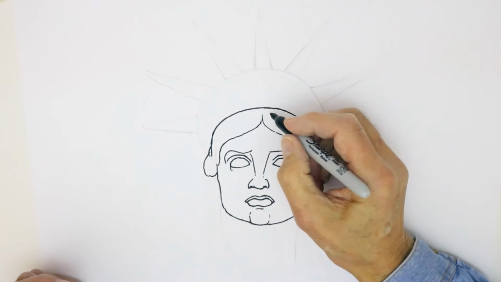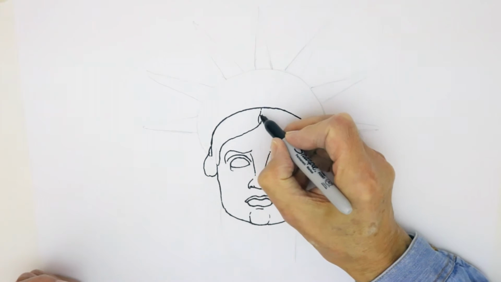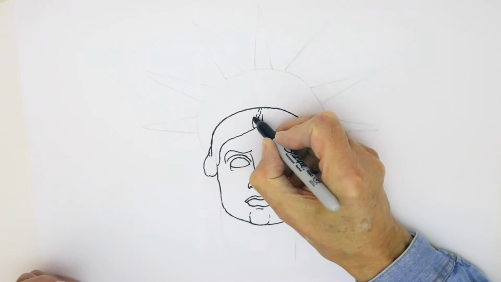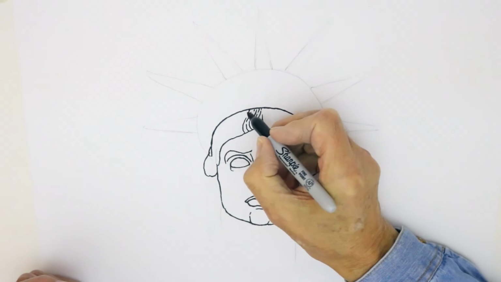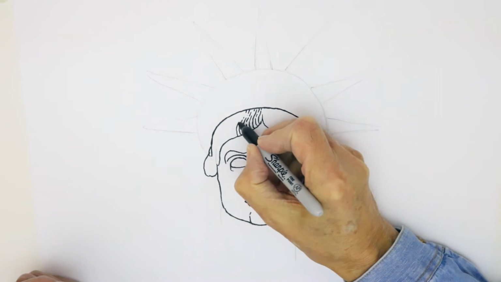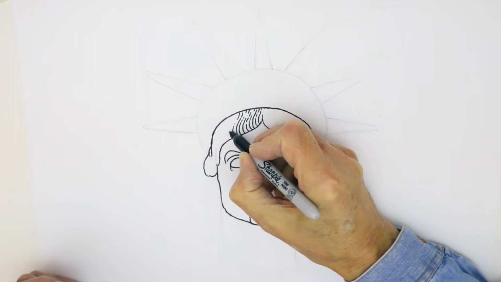And then when you're drawing the actual hair itself, remember it's a sculpture, so these lines have been kind of chiseled to represent the lines of the hair coming in, so you get that kind of curve coming all the way down there, like that.